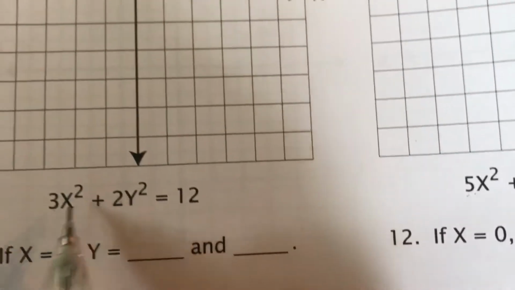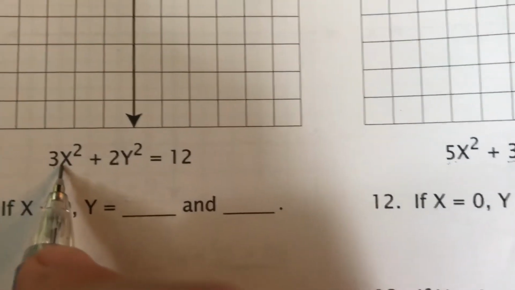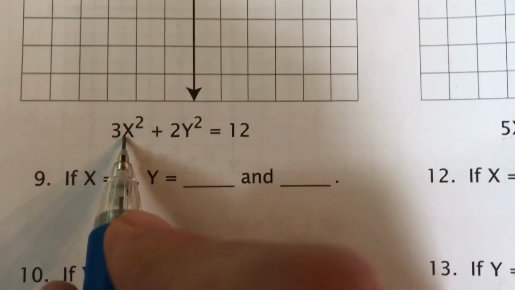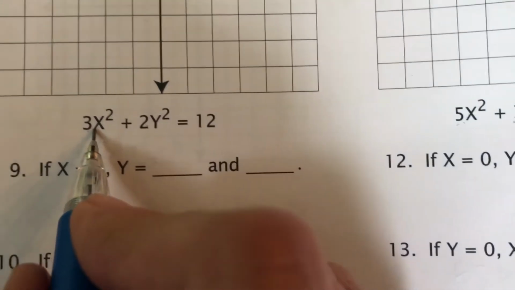Now, first of all, these numbers are different, so I know it's not a circle anymore. It's going to be an ellipse. And in case you forget, an ellipse is something like this. It's either going to look kind of like this, or like this. That's an ellipse. Okay, so that's my visual.